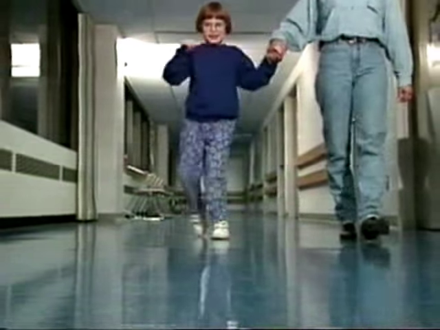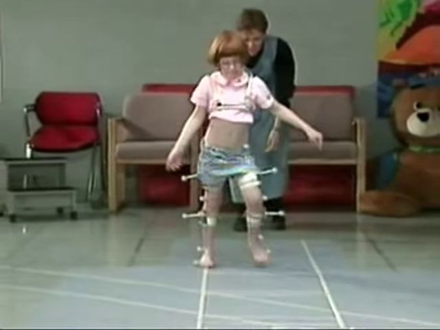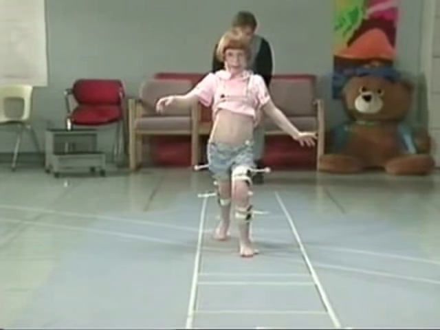Understanding how gait can be affected by cerebral palsy is the first step to understanding treatment options for the child with CP.